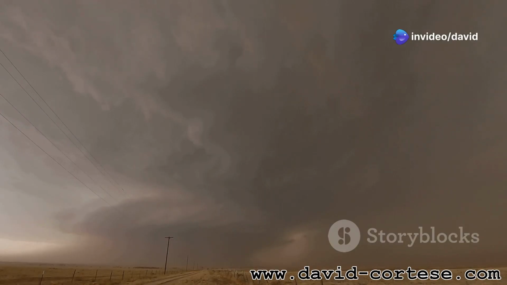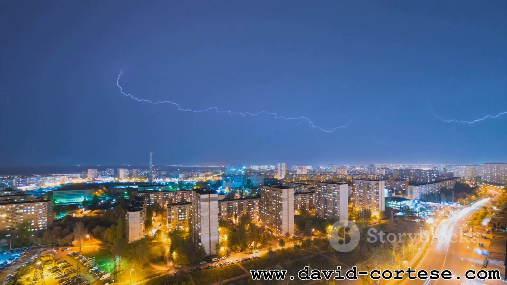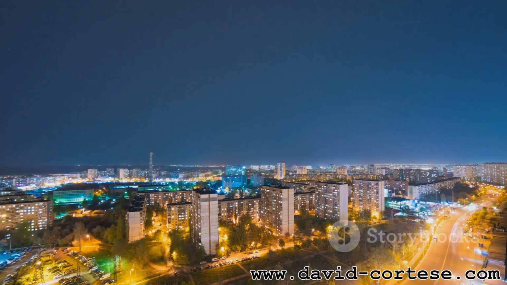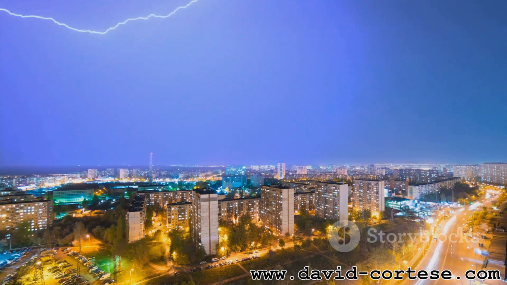Lightning is a dramatic example of static electricity on a massive scale. It's a giant spark of electricity caused by the discharge of static electricity between clouds, or between a cloud and the ground. Isn't electricity amazing? It's everywhere, from the tiniest spark to the most powerful lightning bolt.